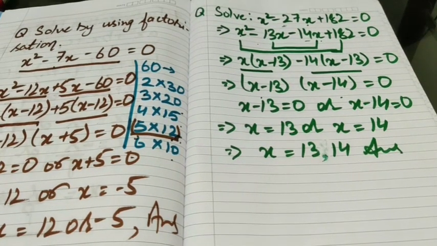So this is how we can find the solution of a given quadratic equation by using the factorization method. In coming videos, we will discuss the completing the square method and the quadratic formula to find the solution of a quadratic equation.